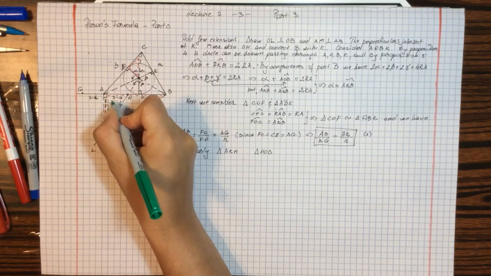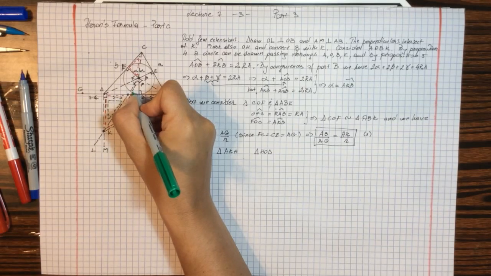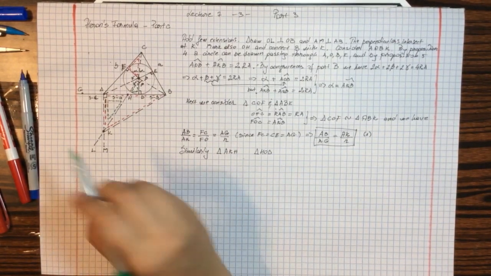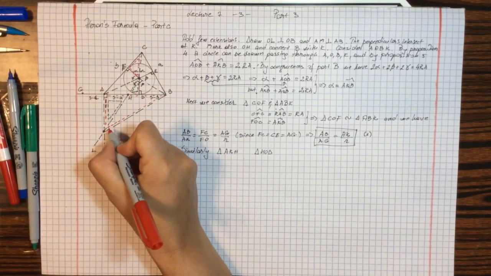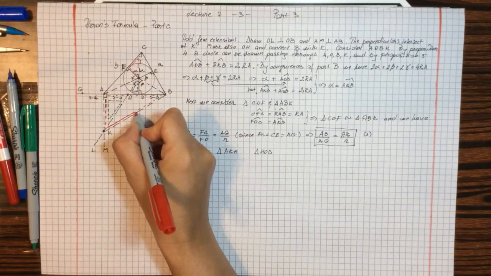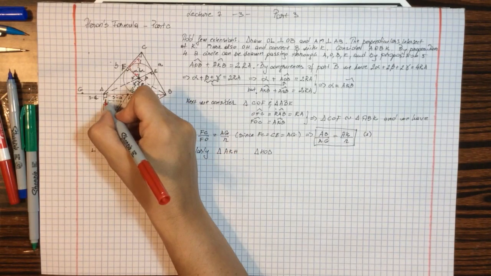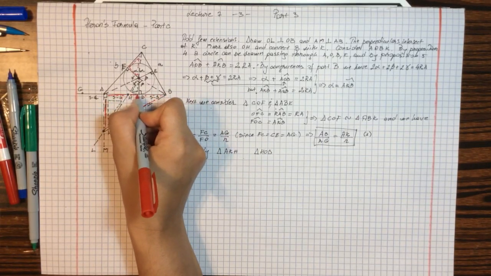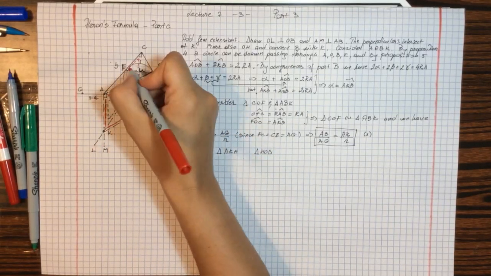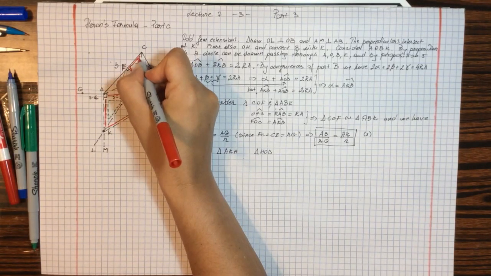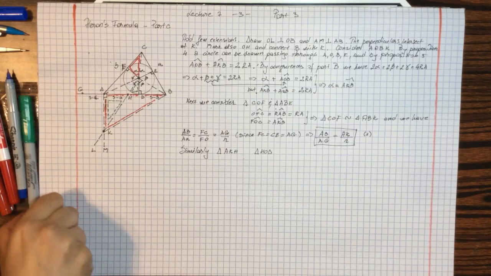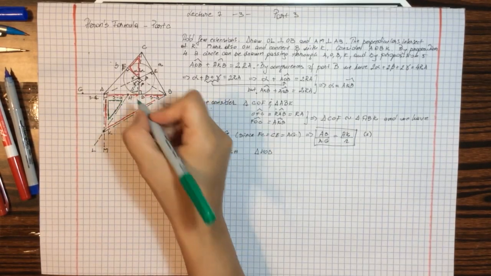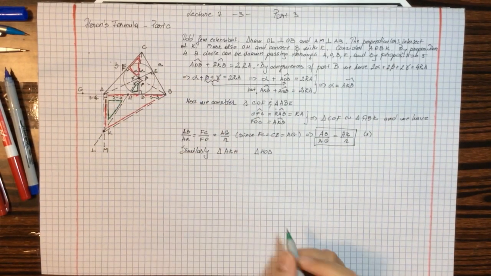So now I'm considering the green ones, this green one with this other green one.